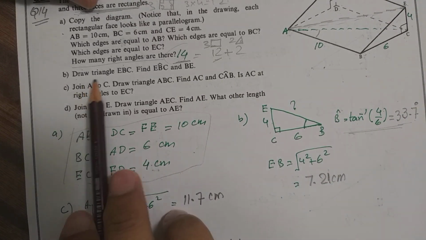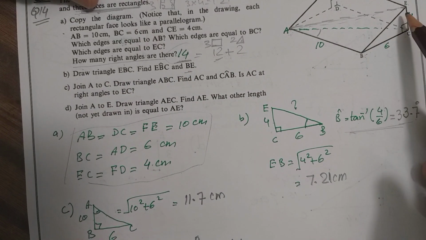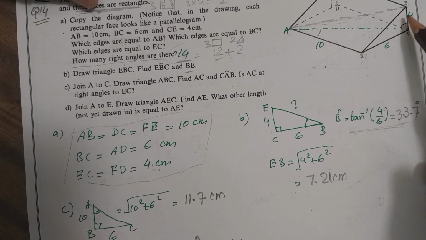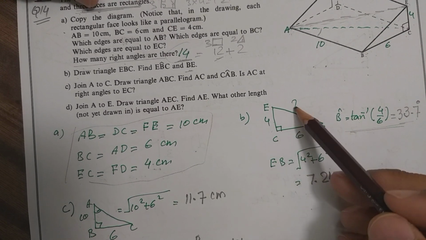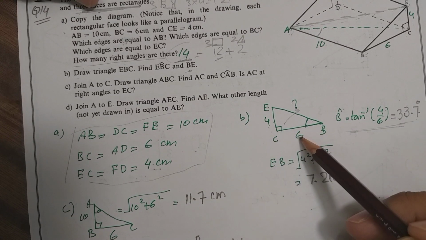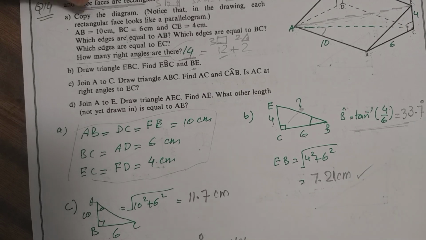Next he said find BE. We need to find this longer side, which is the hypotenuse. So using the square root, you find the answer 7.21 centimeters.